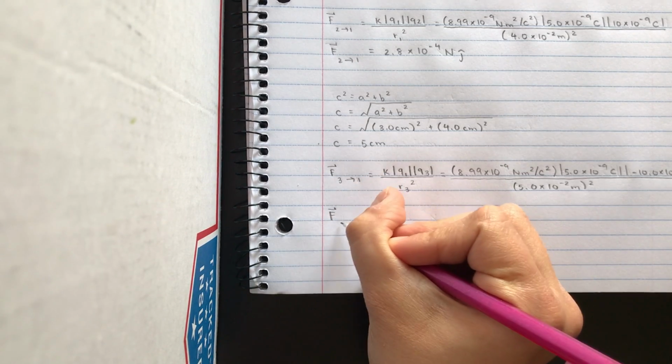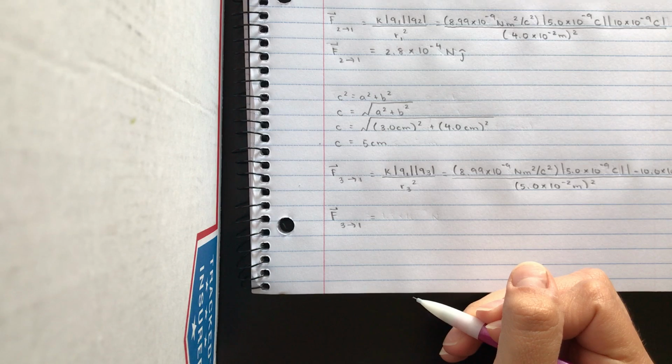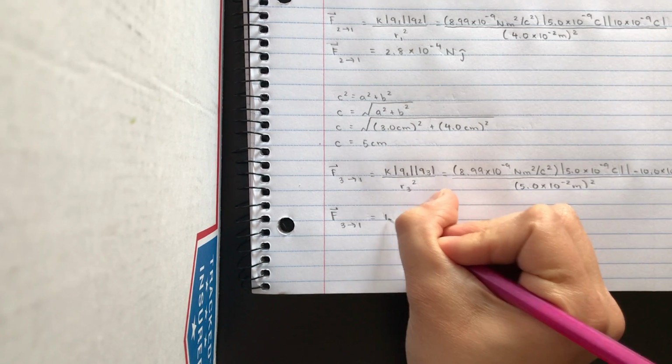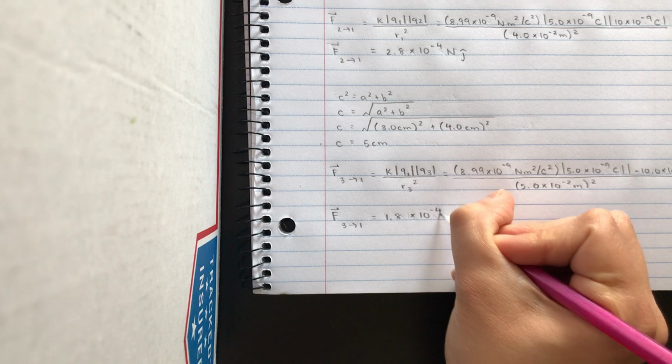We solve that and we get the force of 3 on 1 is equal to 1.8 times 10 to the negative 4 newtons.